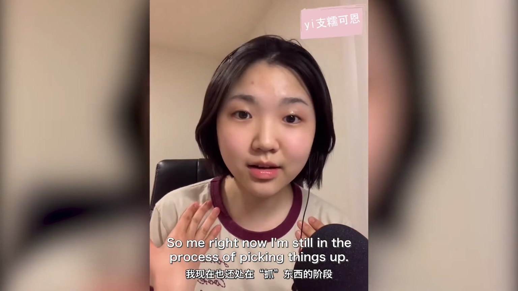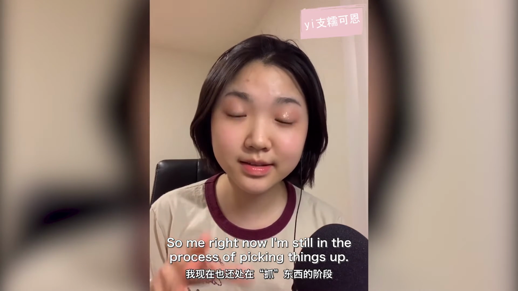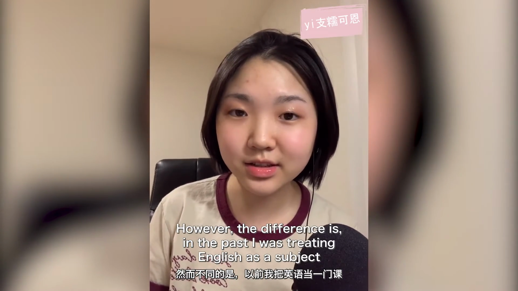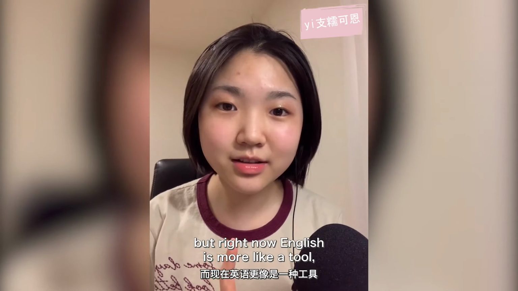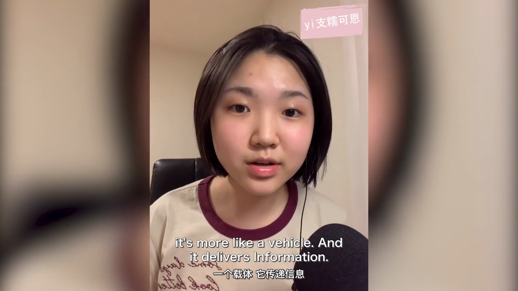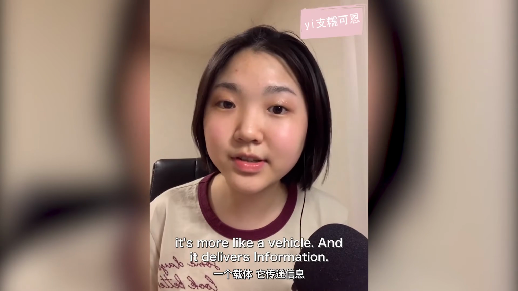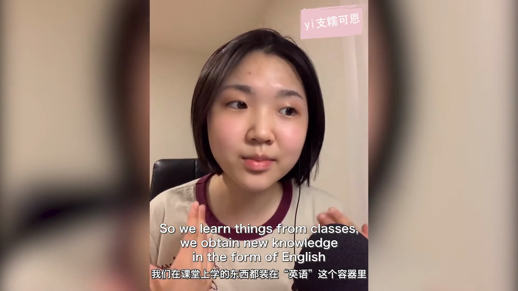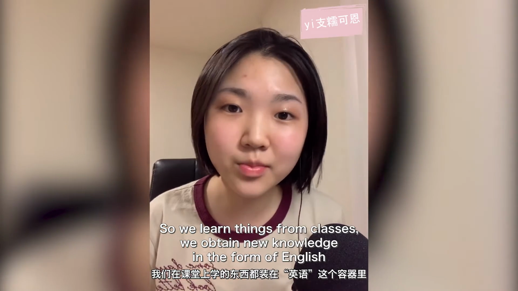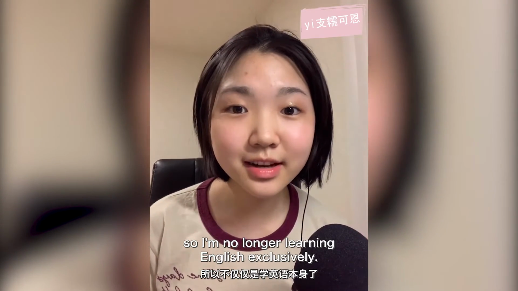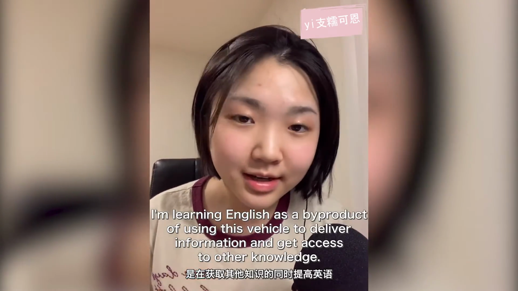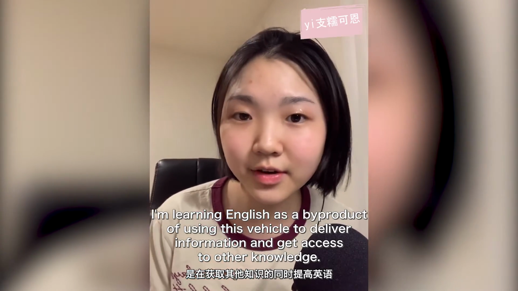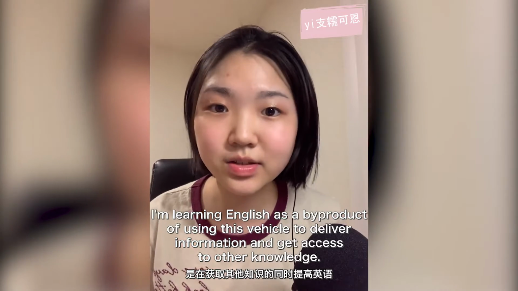So me right now, I'm still in the process of picking things up. However, the difference is, in the past, I was treating English as a subject, but right now, English is more like a tool. It's more like a vehicle, and it delivers information. So we learn things from classes, we obtain new knowledge in the form of English. So I'm no longer learning English exclusively, I'm learning English as a byproduct of using this vehicle to deliver information and get access to other knowledge.